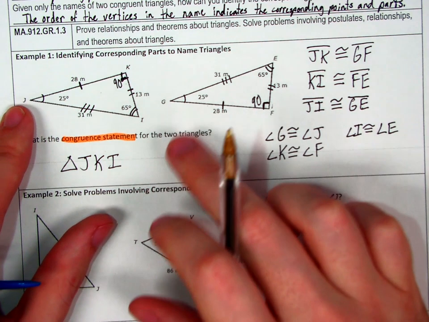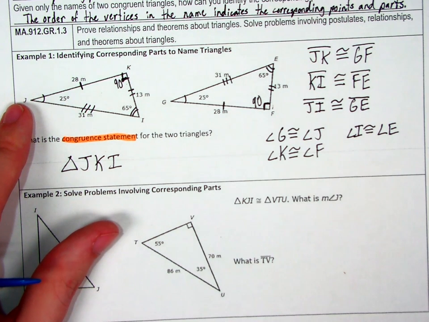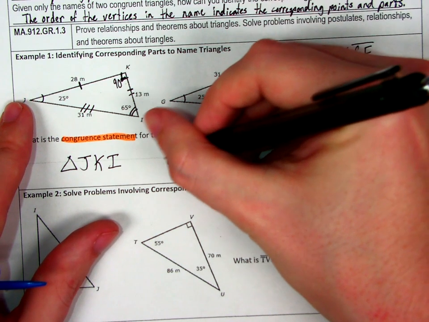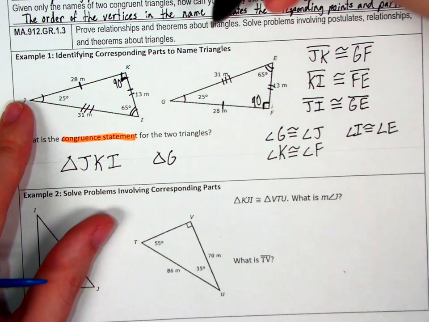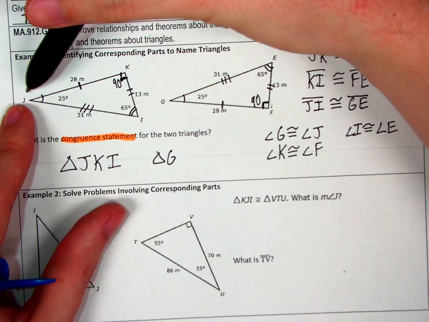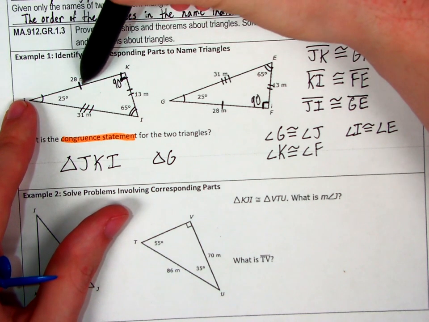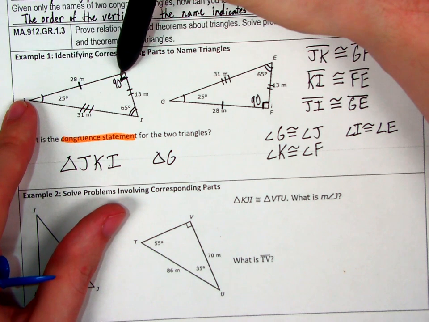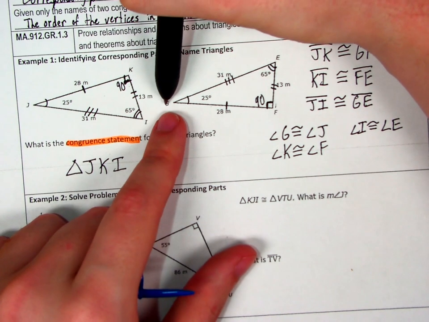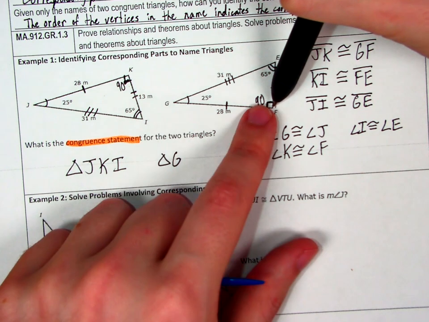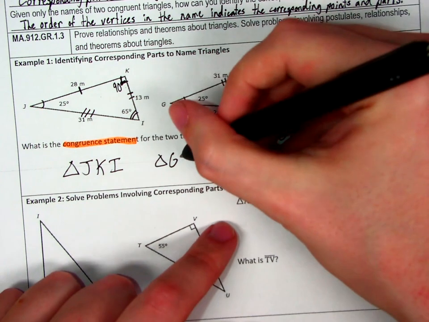What angle is equivalent to J in this picture? G. So we're going to start off with naming it triangle G. We went from G to K, following the side that has 1 tick mark and ending at the 90-degree angle. So from G, we're going to follow the side that has 1 tick mark, ending at the 90-degree angle, F.